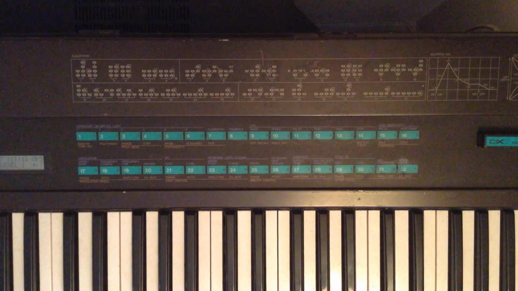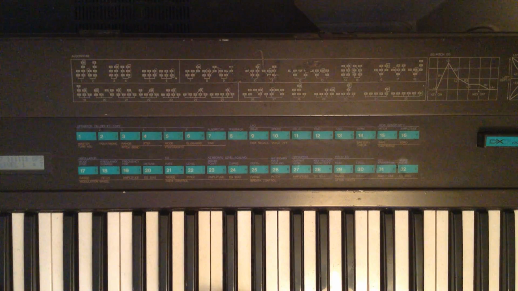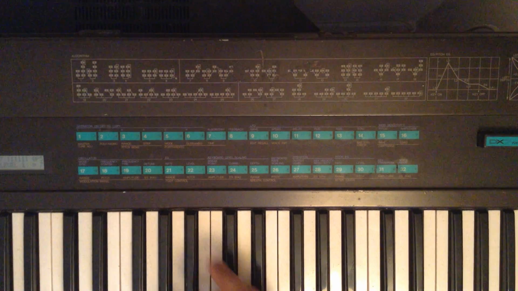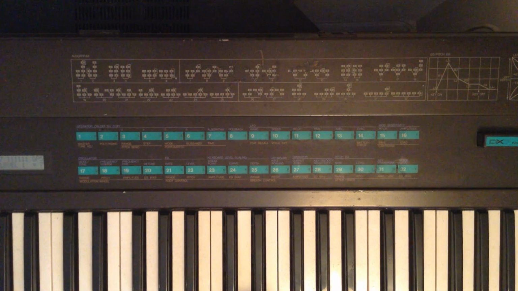Okay, so I hope that's helped you to understand that the EG rate and level really are the equivalent of your attack, decay, sustain and release in analog synthesis. They are the equivalent for FM synthesis. Okay, so I will conclude this first tutorial on the DX7 program.